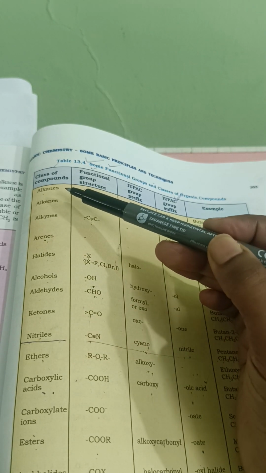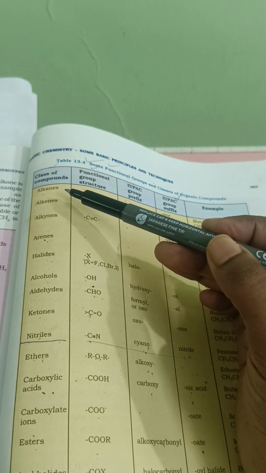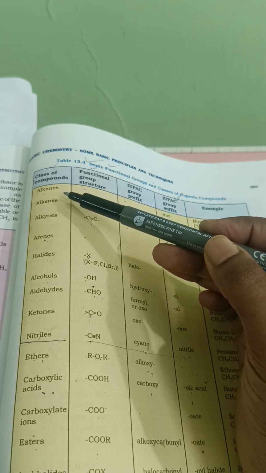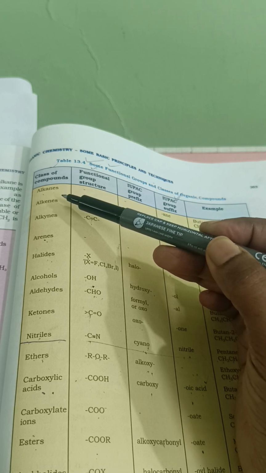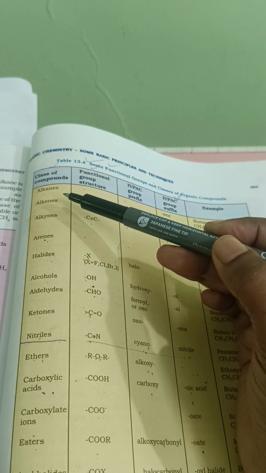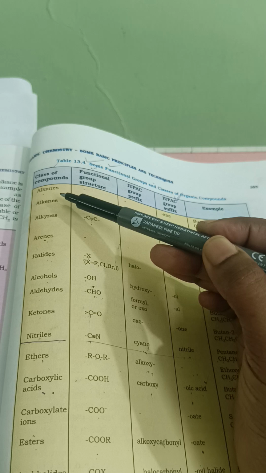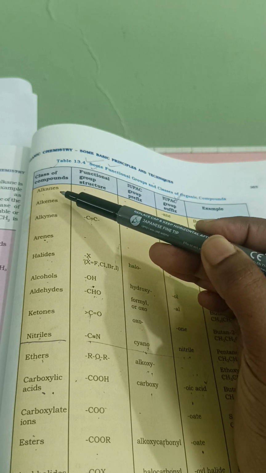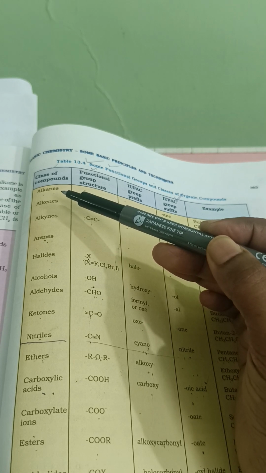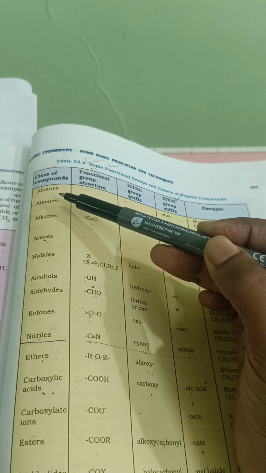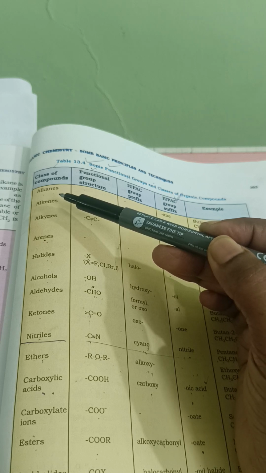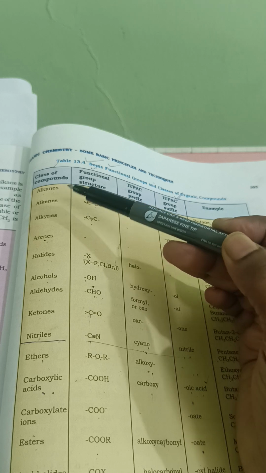Alkanes are nothing but single bonded compounds. They are also called the saturated organic compounds. They have the general formula CnH2n plus 2. By substituting n value from 1, 2, 3, 4 and so on, you will get different members belonging to that particular class of compound, that is alkane. So the first member belonging to alkane is methane. The second one is ethane. Third one propane. Like that you can name the organic compounds.